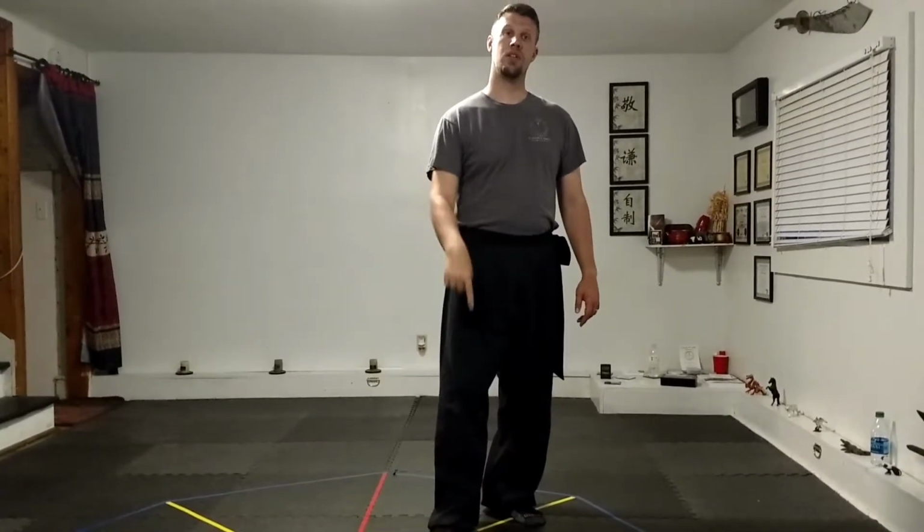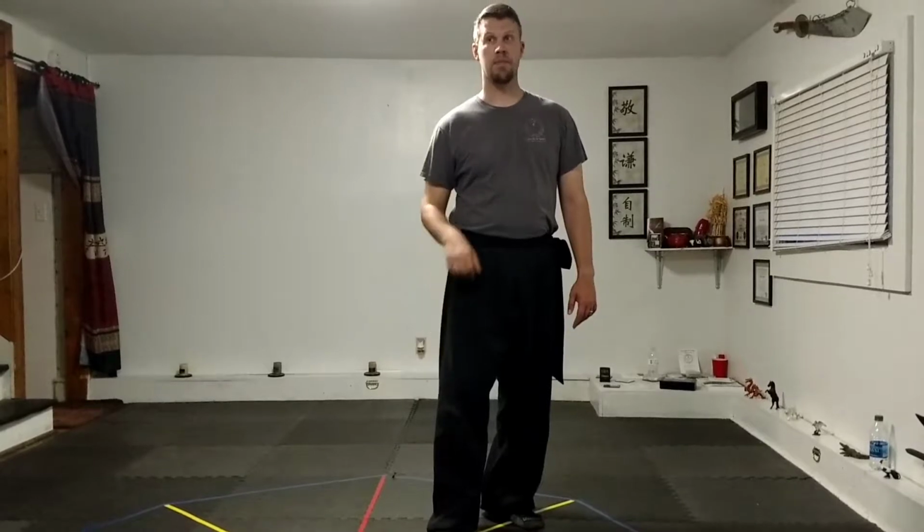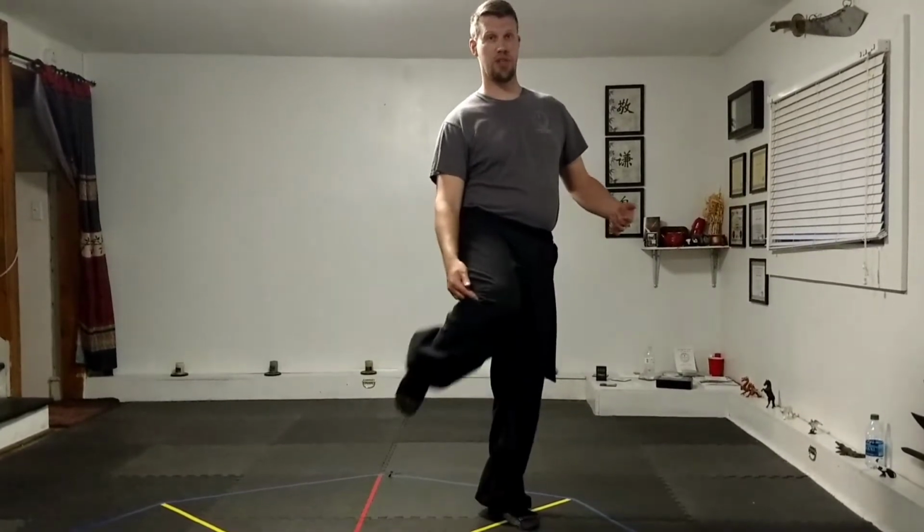Snap kicks are kicks where the force is delivered in a straight line from the origin to the striking surface of the leg. So basically the force is moving in the same line as the leg, parallel to the leg. Whereas whip kicks are perpendicular to the leg, and generally there's a swinging motion from the knee.